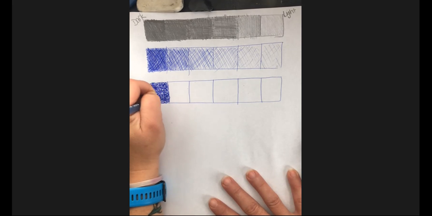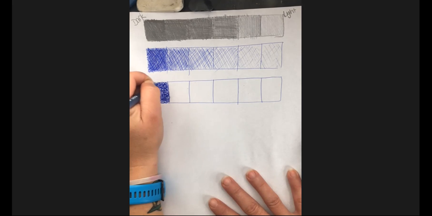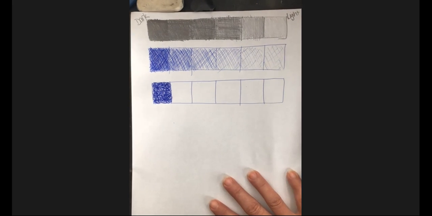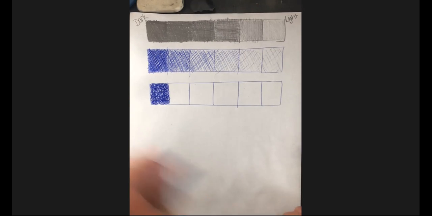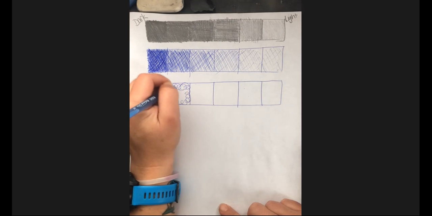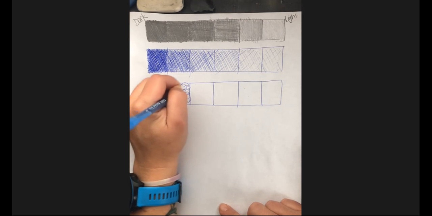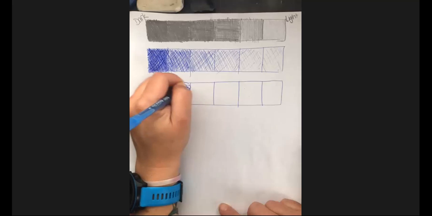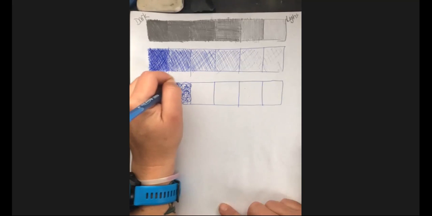What I'm doing is I'm making very small circles and I'm overlapping them a lot and I'm pressing pretty hard, and there I've got a pretty dark mark on the page. What I'm going to do is I'm going to redo that, but I'm not going to press as hard, and maybe I'm not going to go over it just as much because I want to make this a little bit lighter.